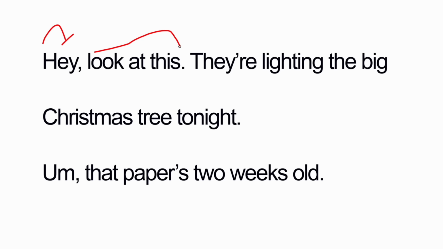Look at this. One stressed word there, and it's the word this. Look and at just lead up to it. This is really typical for American English. Words sort of glide together and sometimes sounds even get dropped.